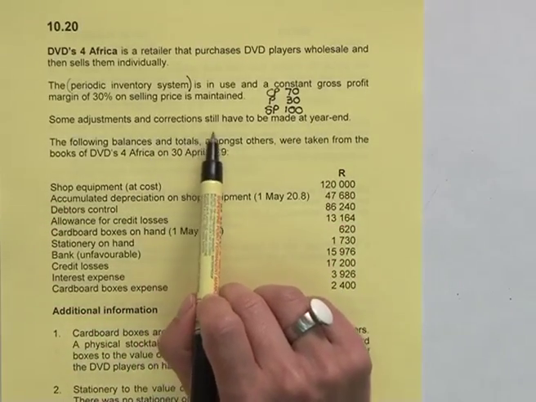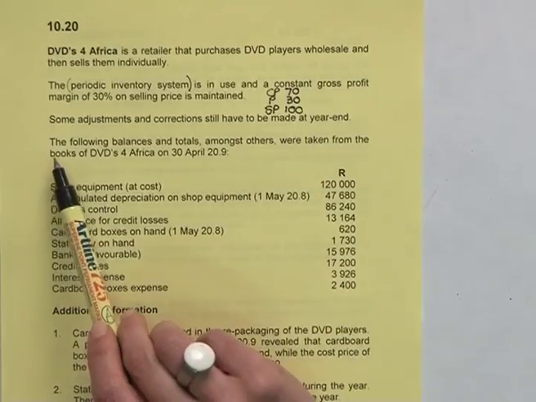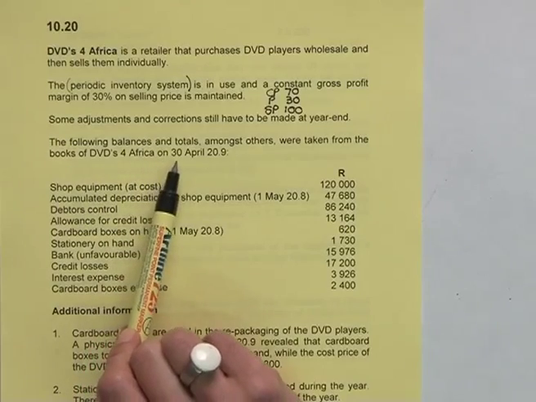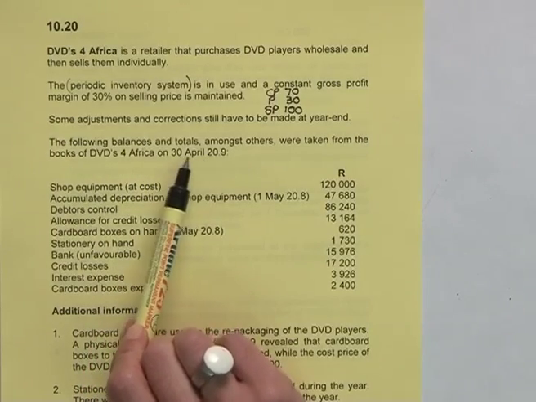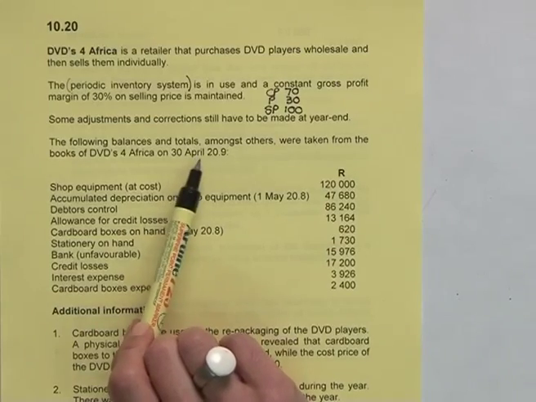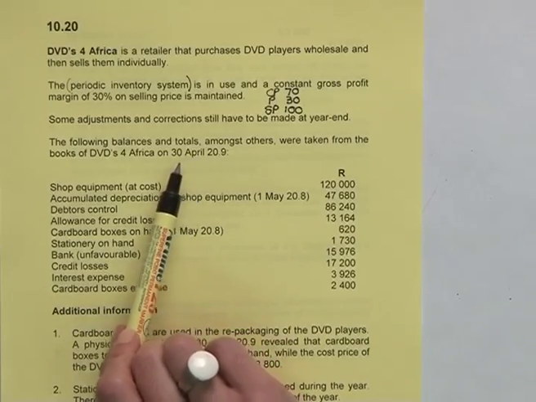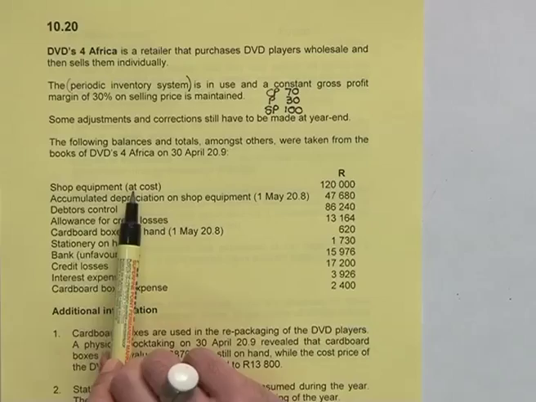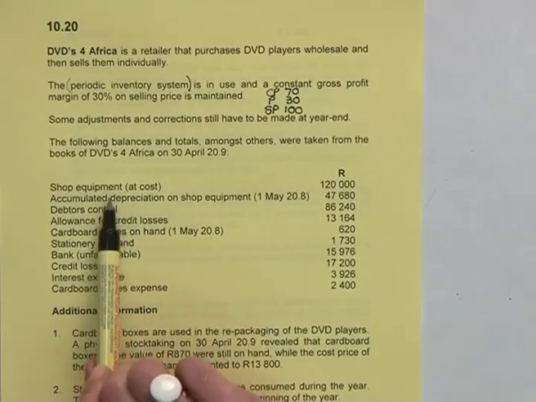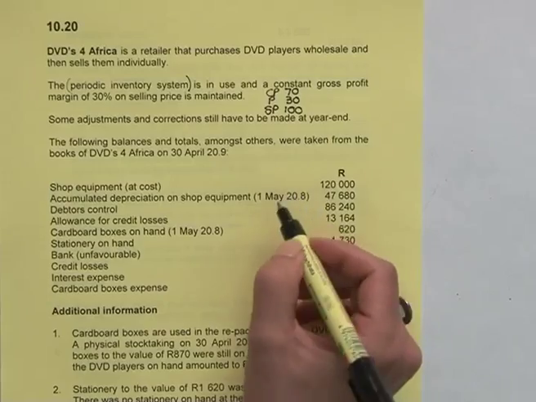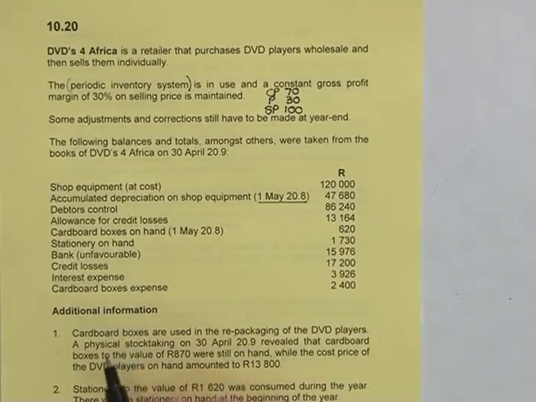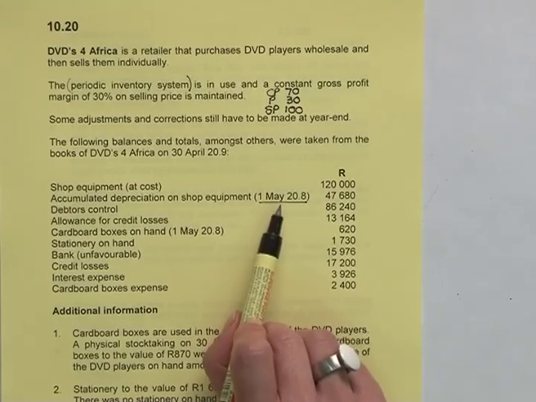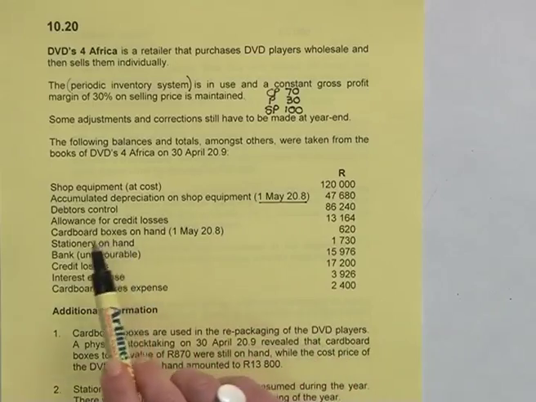Some adjustments and corrections still have to be made at year end, and the following balances and totals amongst others were taken from the books of DVDs for Africa on 30 April 20.9. So this is right at the end of the year when we're doing the adjustment process as well. They provided us with the following totals and balances. Shop equipment at cost price with accumulated depreciation on the shop equipment, but the date for the accumulated depreciation is the 1st of May 20.8. So that's the start of the year. They have not yet performed adjustments, so the depreciation has not been recorded yet.